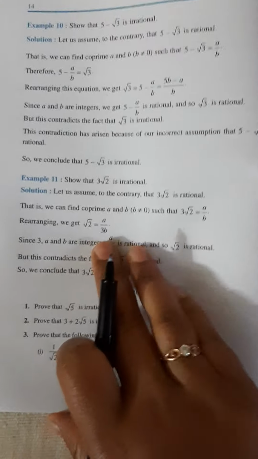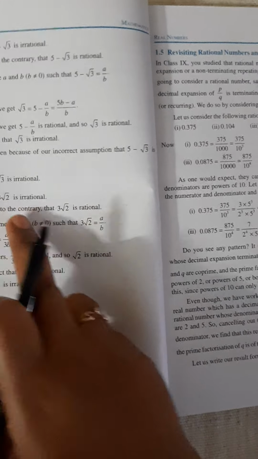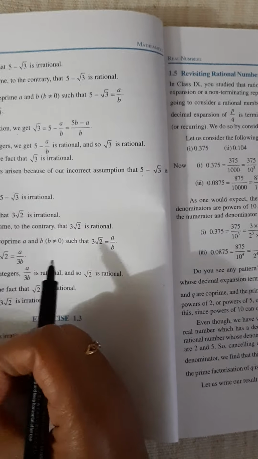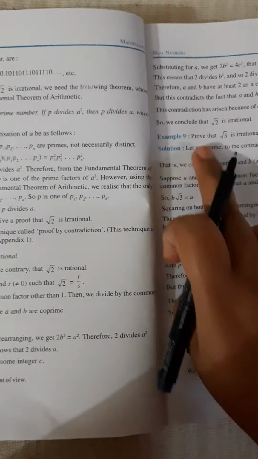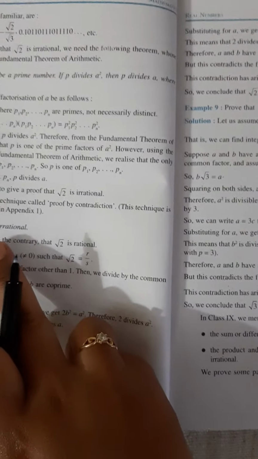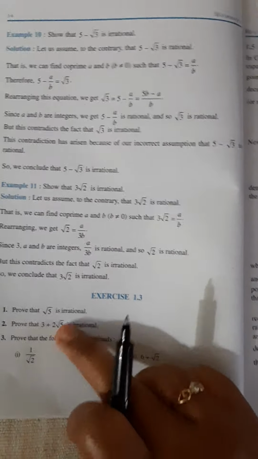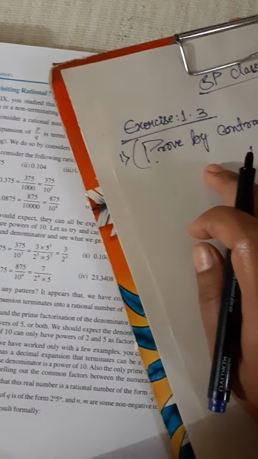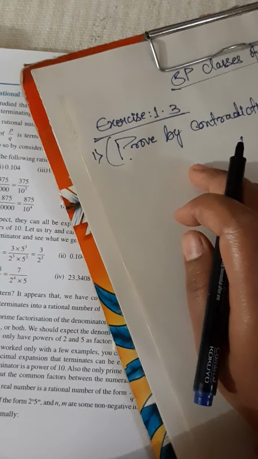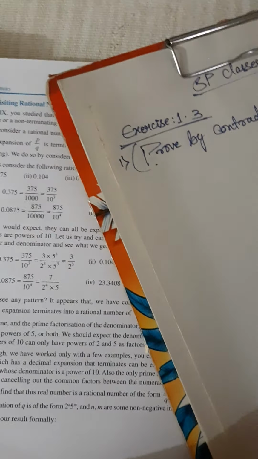Already in our examples they have given: show that root 3 plus root 2 is irrational, root 5 minus root 3 is irrational, and prove that root 3 is irrational. Like that they have given root 2 is irrational. They have given many examples. According to that, here they have given root 5 is irrational. So we can solve this with contradiction. Already we know that root 5 is irrational, but we have to take the opposite.